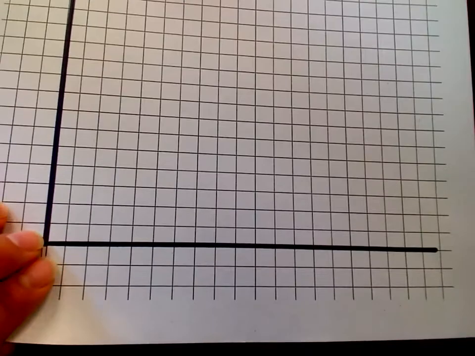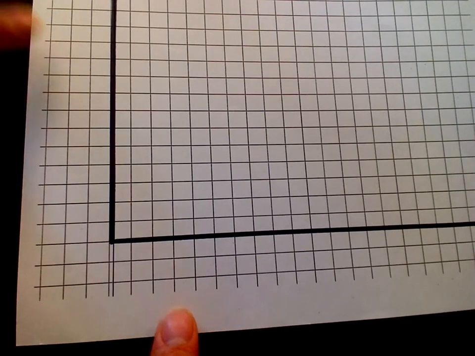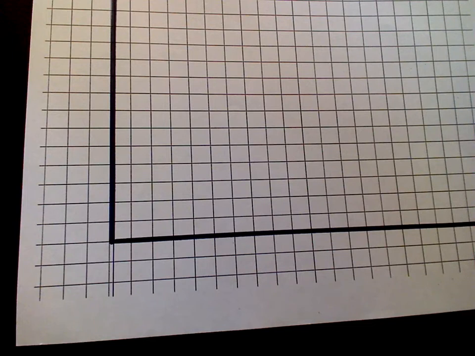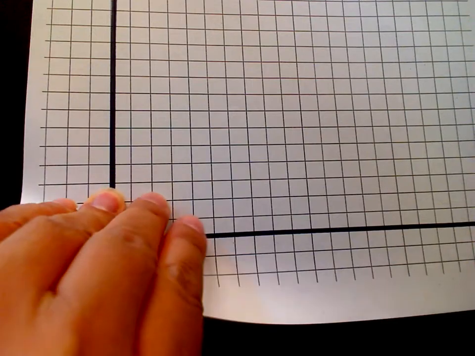So when I drew my axes, I made sure I left a bunch of room at the bottom, and I made sure I left a bunch of room on the side. Yep, I went all the way to the top, and I went all the way across.